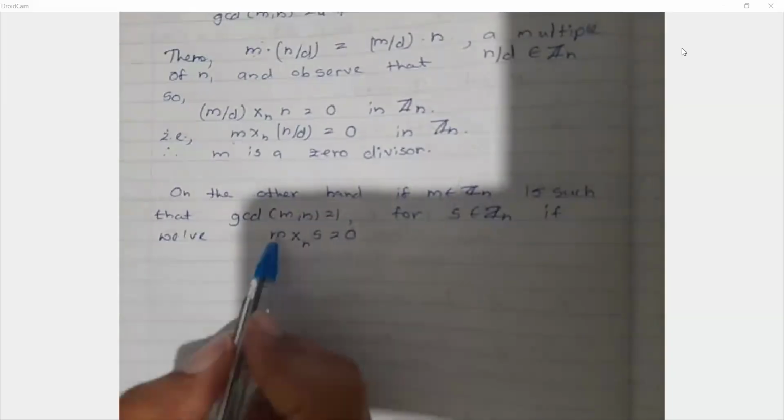Now, what does this give you? M multiplication modulo n times s equaling 0. That means you multiply m and s in the usual sense, take the product ms, divide by n, and write the remainder. But the remainder gives you a 0. That means the product ms is divisible by n. So if m is relatively prime to n, n must divide s.